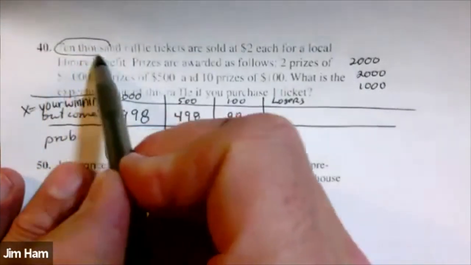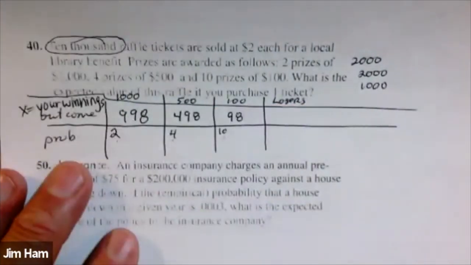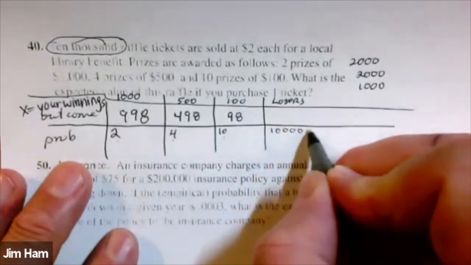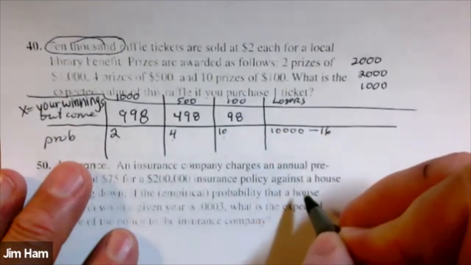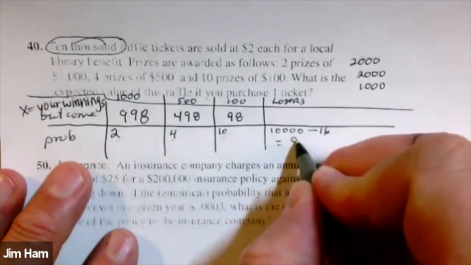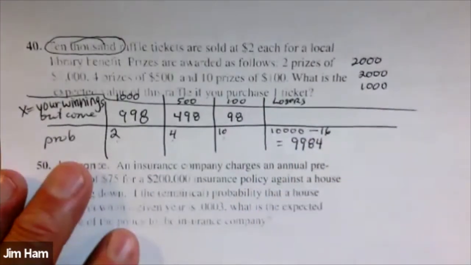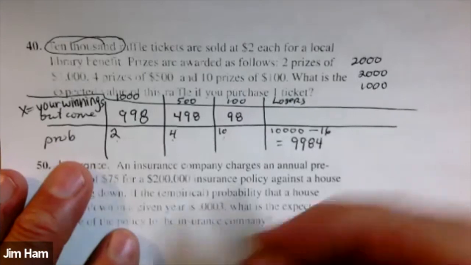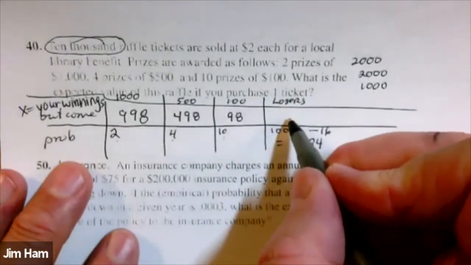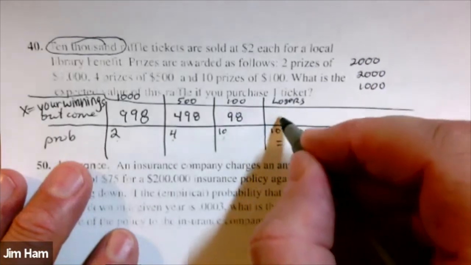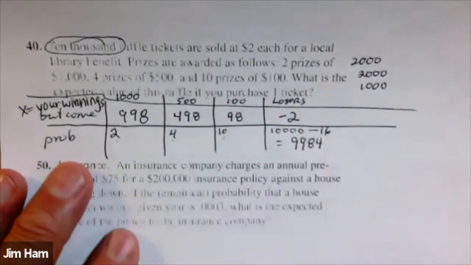And they are selling 10,000 tickets. So of the 10,000 total tickets, 16 of them are winners. That makes 9,984 of them losers. And what's somebody's winnings if they lose? Well, they win $0, but they had to pay the $2, right? So they actually win negative $2 because they bought the ticket.